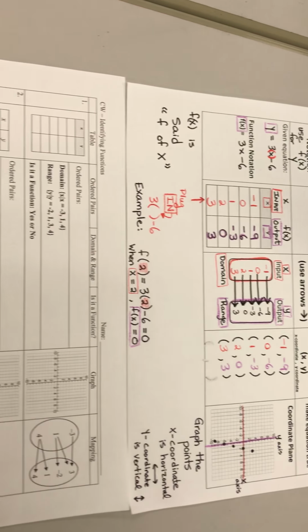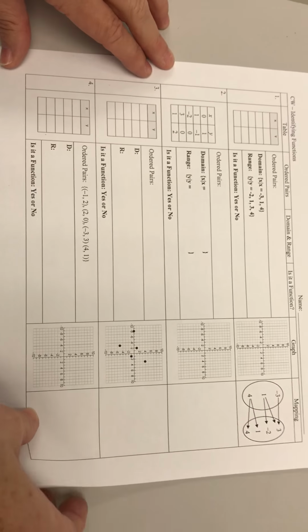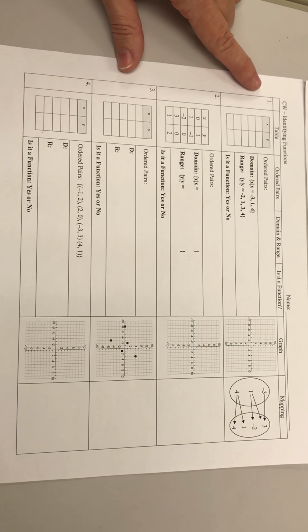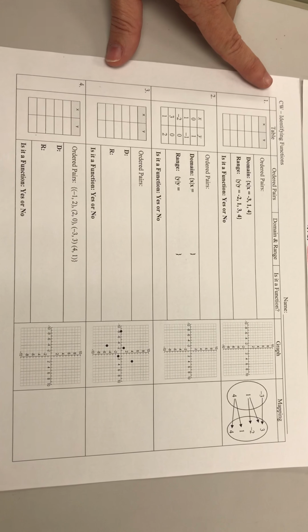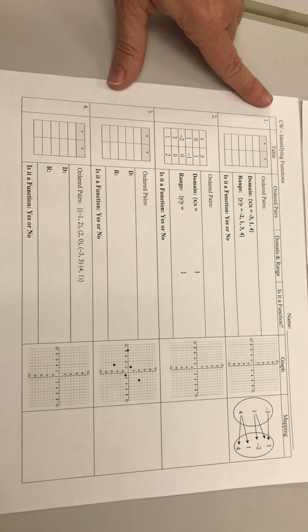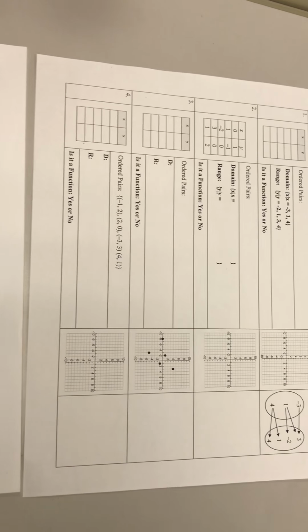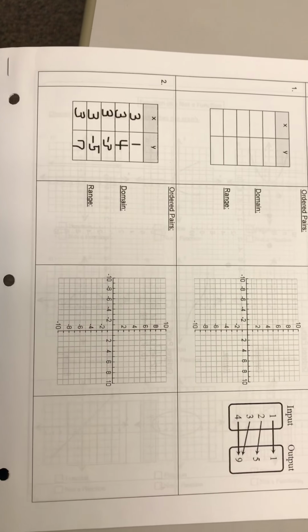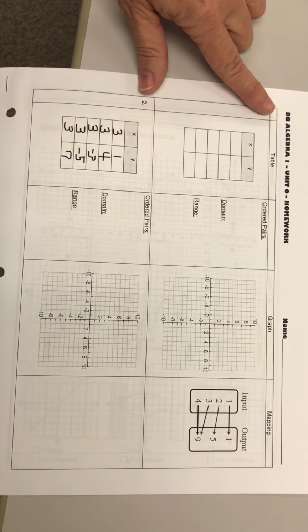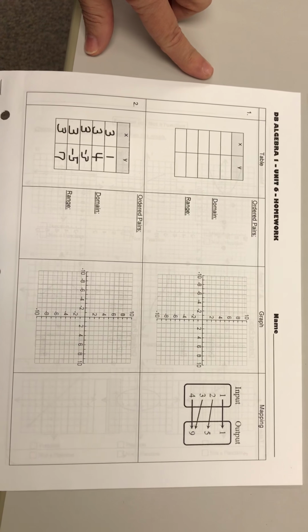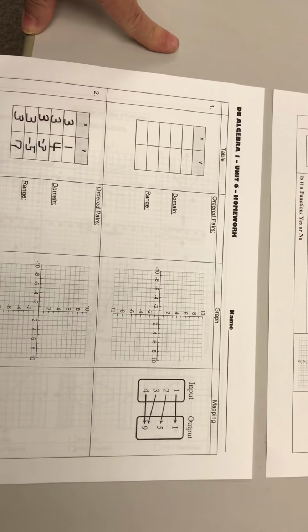So we just did some I do, we do, and then they get to classwork where this is mostly you do. However, since it's classwork, it can still be a we do. And then ultimately, they have homework. And then, of course, at this point, it really is a you do. That's it.